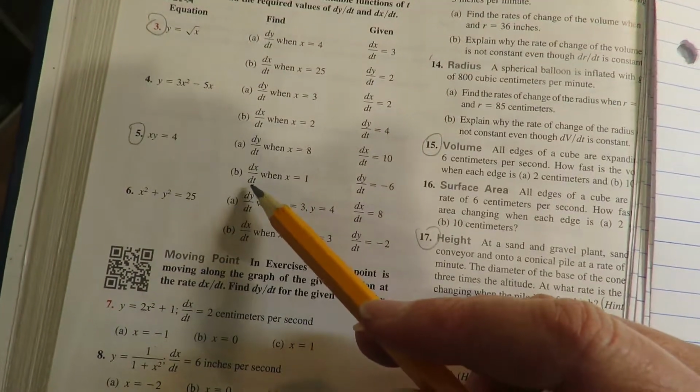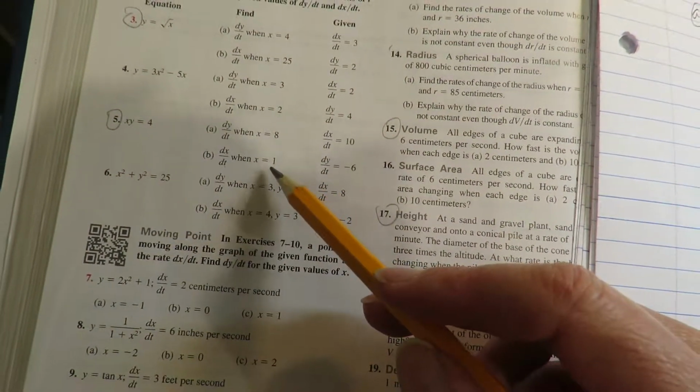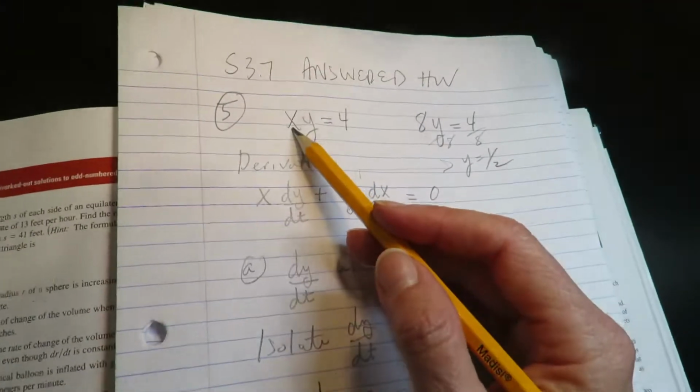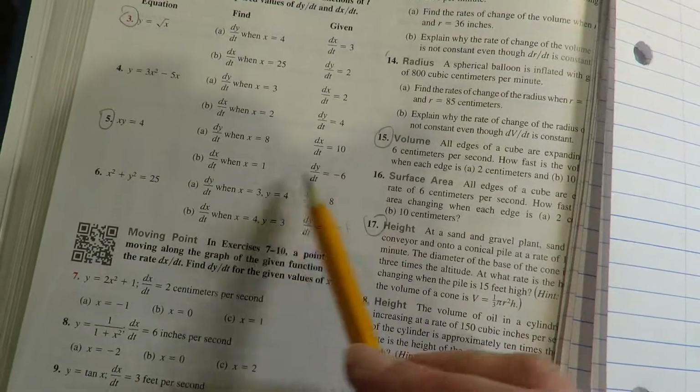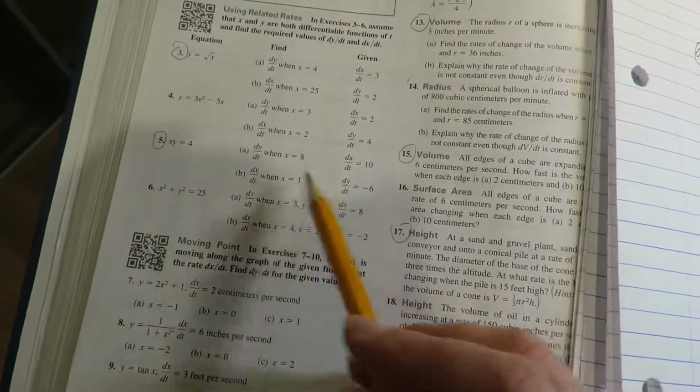So part B, first isolate dx/dt. Plug x into the equation, let x be 1, which would mean y is 4, and plug in your values, and you'll be able to find dx/dt in the second example.